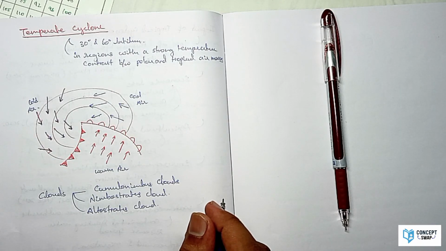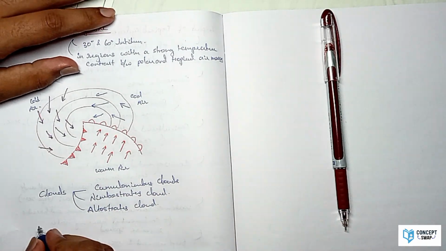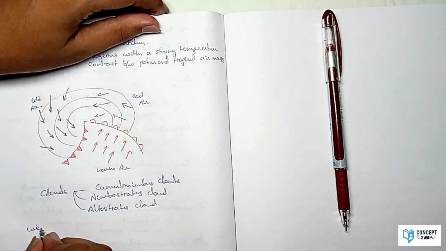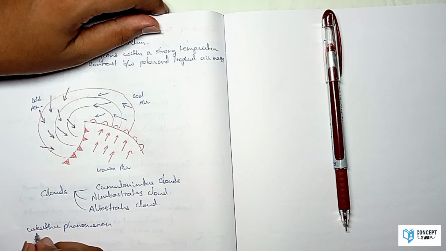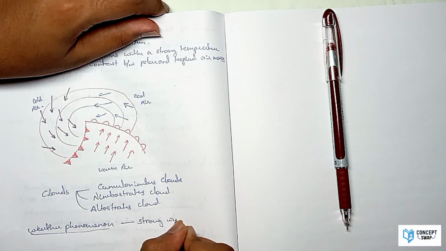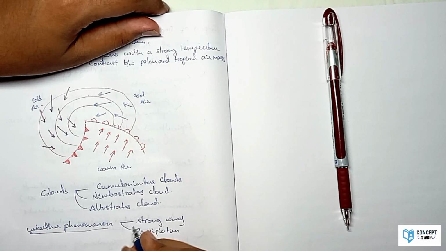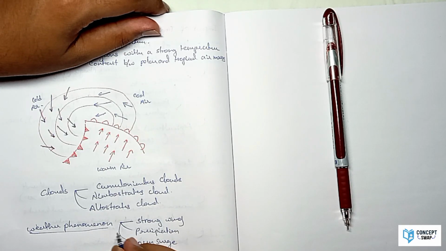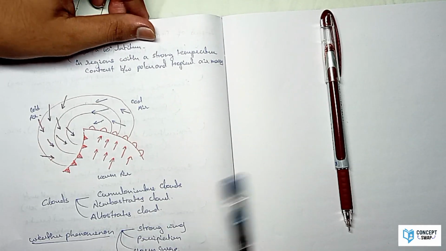Then the weather phenomena will be strong wind, precipitation, storm surge and flooding. These are the weather phenomena.